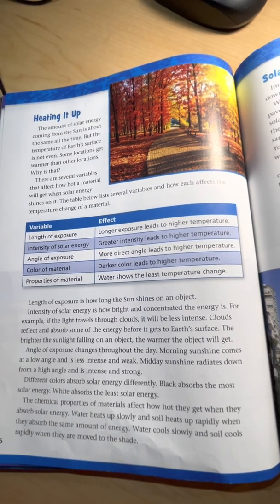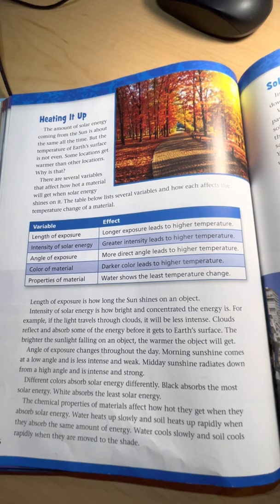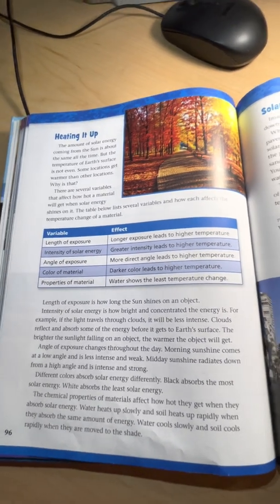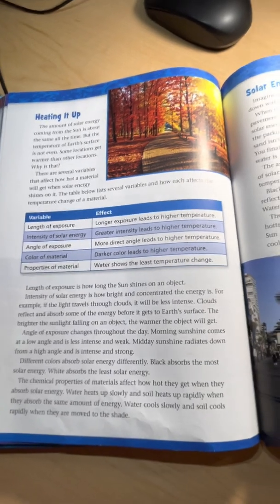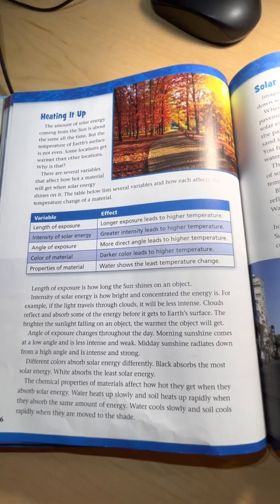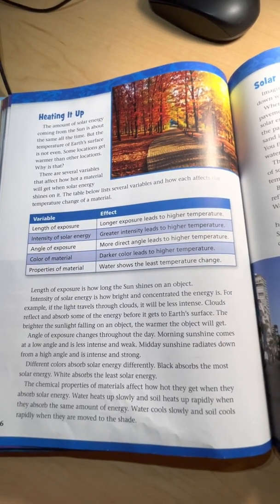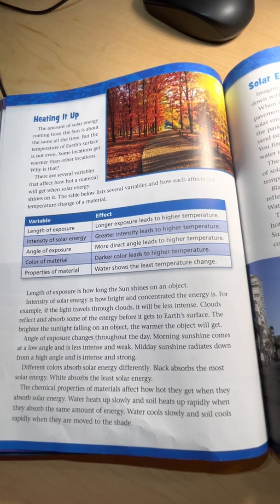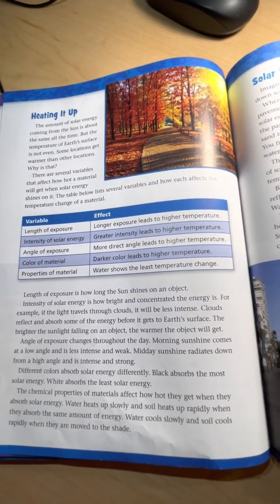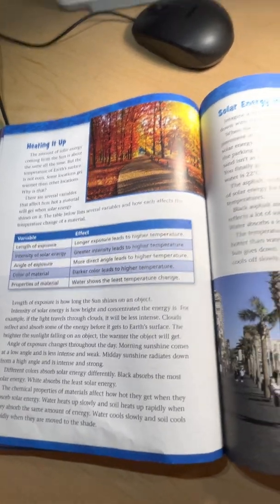Different colors absorb solar energy differently. Black absorbs the most solar energy and white absorbs the least solar energy. And of course, the chemical properties of the materials affect how hot they get when they absorb solar energy. Water heats up slowly and soil heats up rapidly. They absorb the same amount of energy. Water cools slowly and the soil cools rapidly when they are moved to the shade.